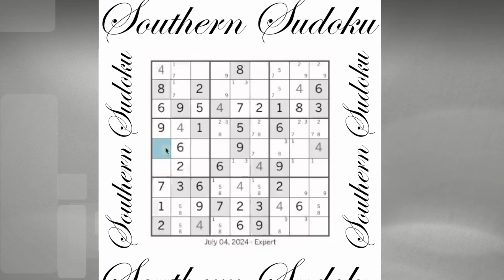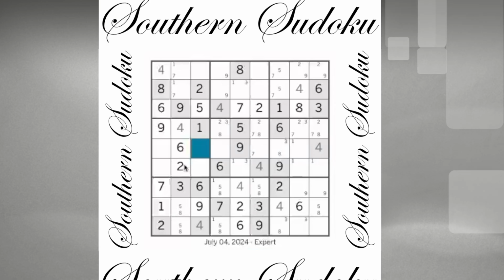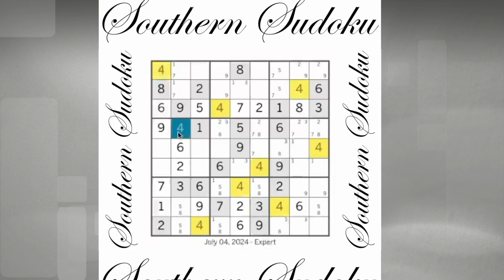Let's talk about this block here. We have a 1 and a 2. We need a 3 that can be anywhere. We have a 4. We need a 5.